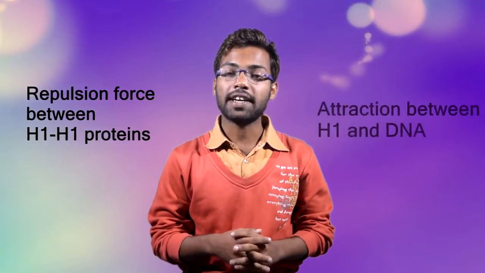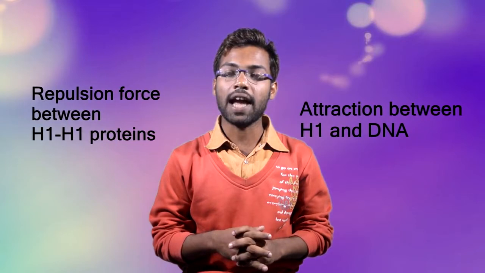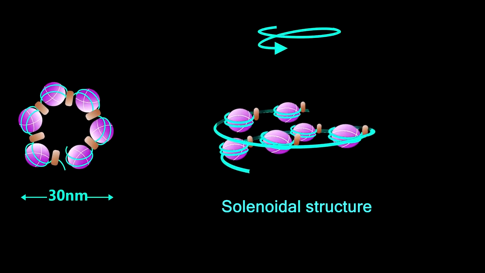This interaction of H1 proteins occurs due to the repulsion force between H1 proteins and the attraction force between H1 and DNA. The reason for this attraction is that DNA is negatively charged due to phosphate and histone protein is positively charged due to arginine, histidine, and lysine. 6 nucleosomes are joined together and make a solenoid of 30 nanometer diameter.